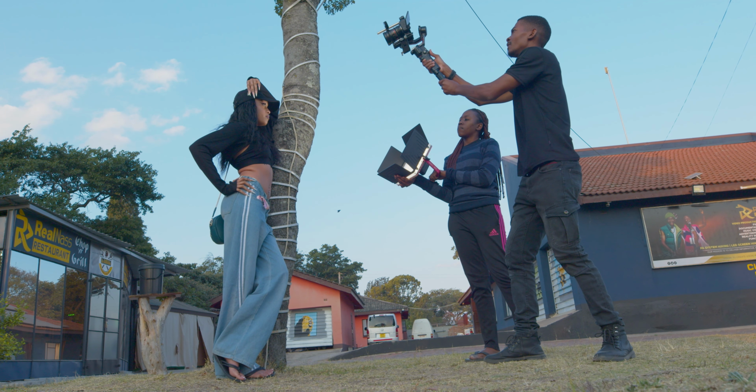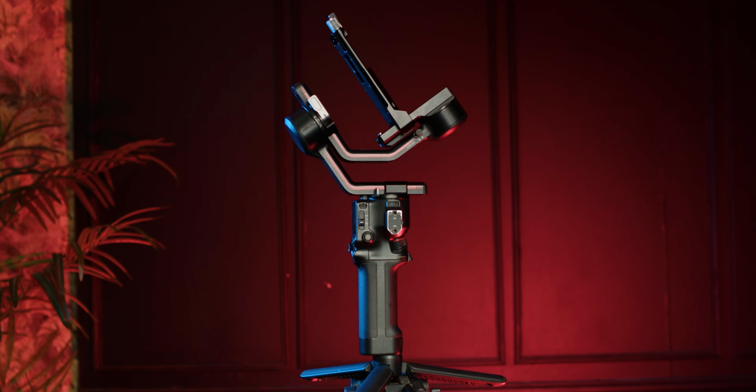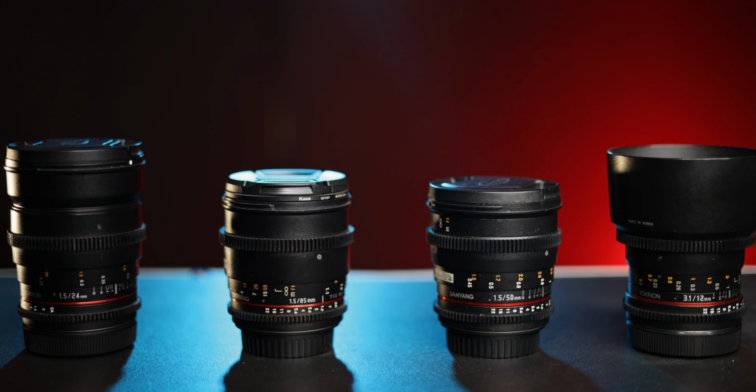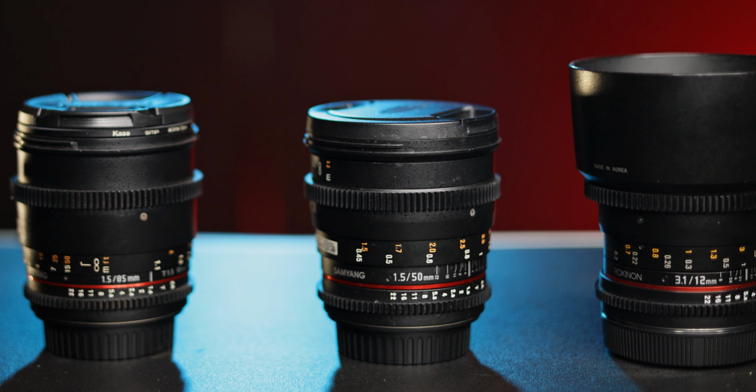The camera that I'm using is the Canon R6 Mark II. The gimbal that I'm using is the DJI RS3, and the lens that I'm going to be using here is a Cine lens 50mm T1.5.